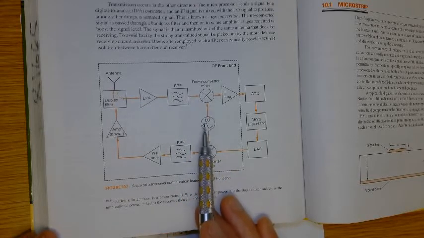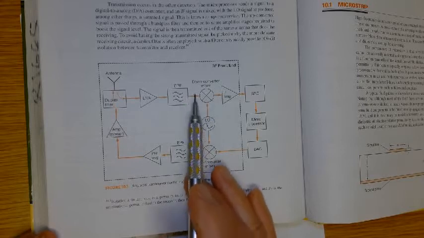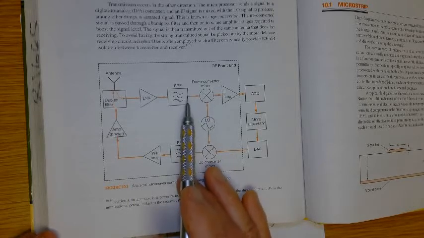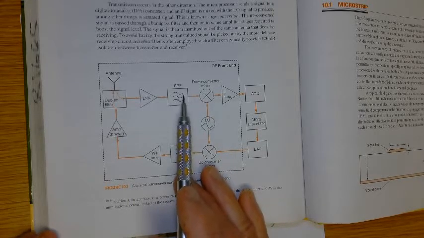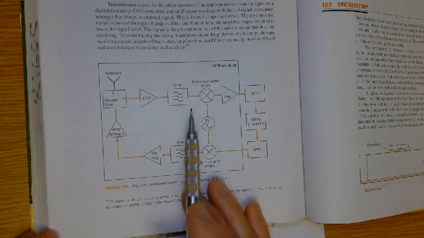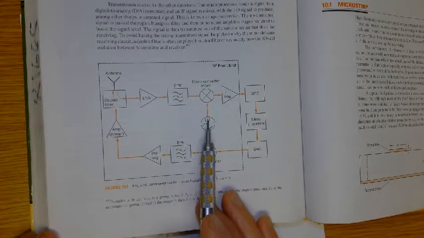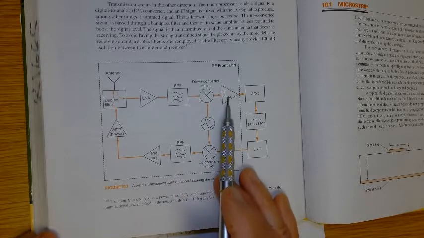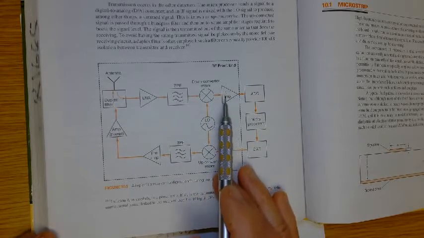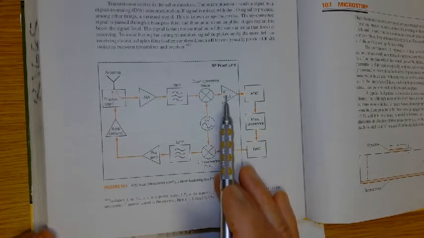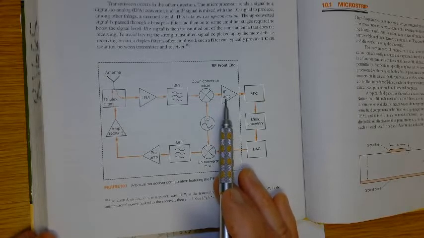And so you'll get a sum and difference frequency. The difference frequency is lower than the carrier frequency, but has all the same information on it. So by lowering the frequency, it makes the design of the IF amplifier, the lower frequency amplifier, easier.